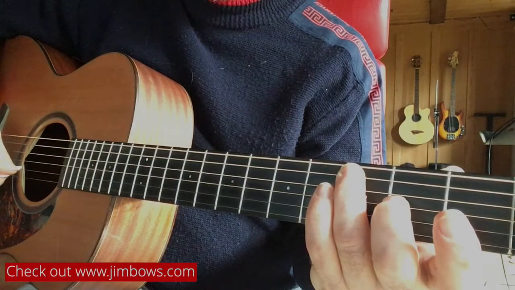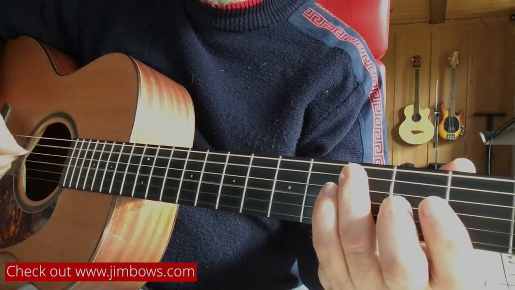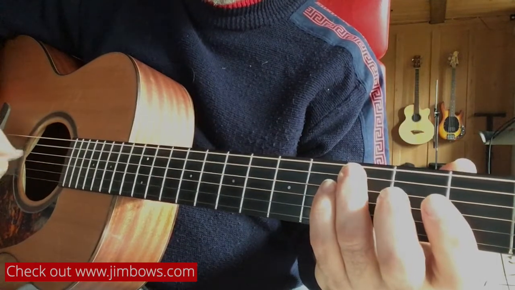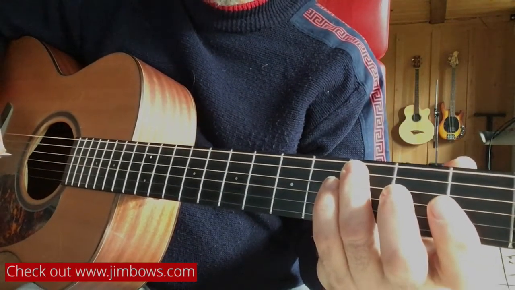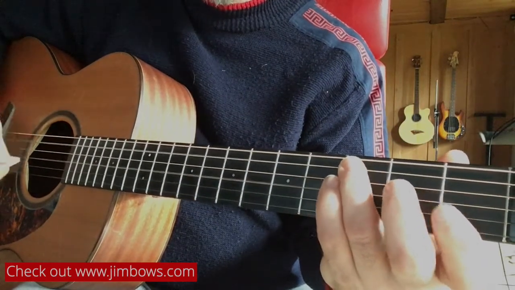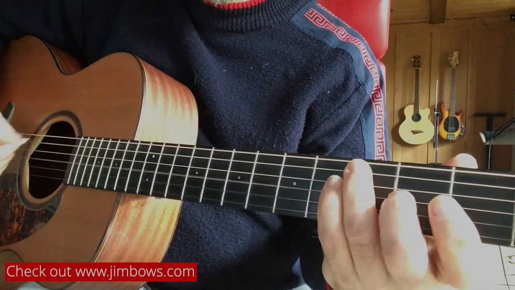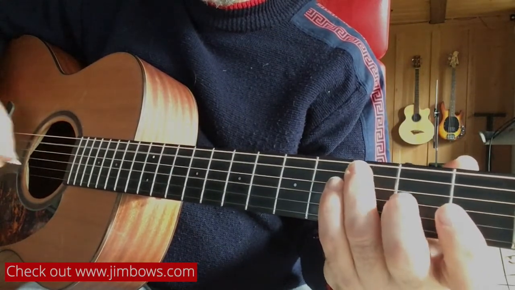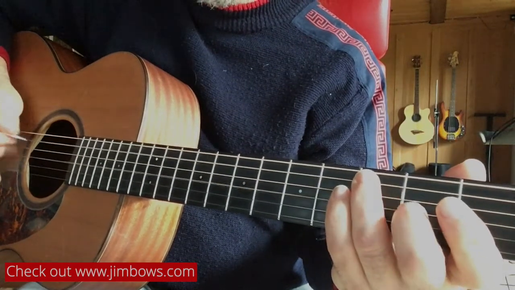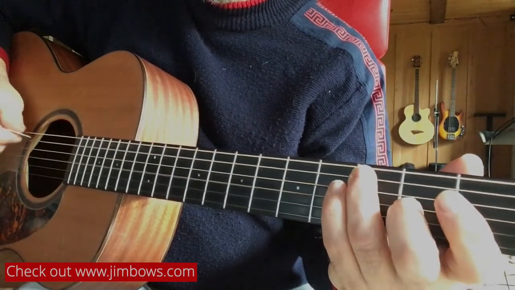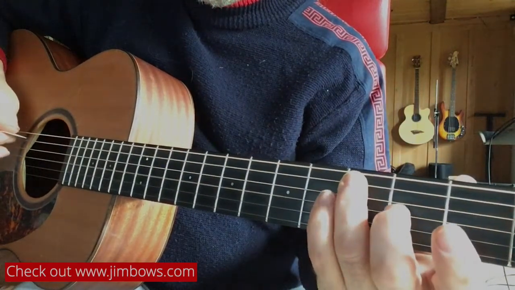Now this should start to become apparent to people what this is. Rock and roll, shuffle boogie feel to it. Or you can go. That's just moving between the fifth and the sixth.